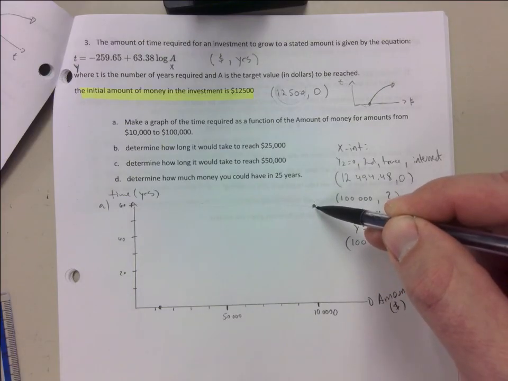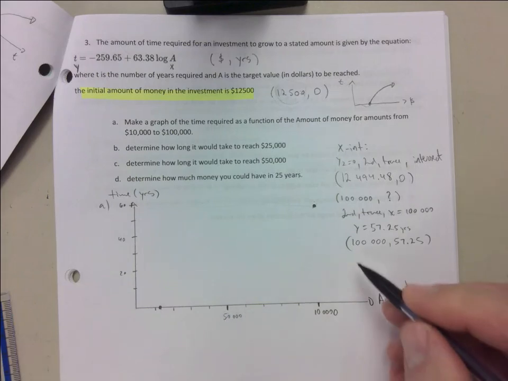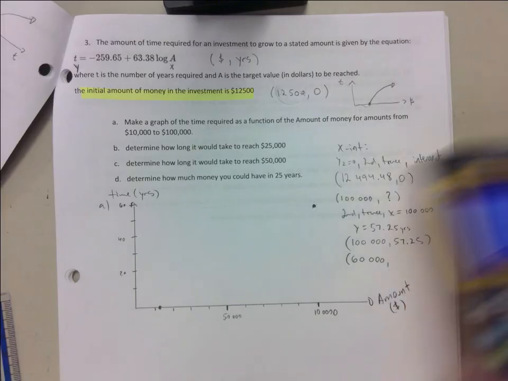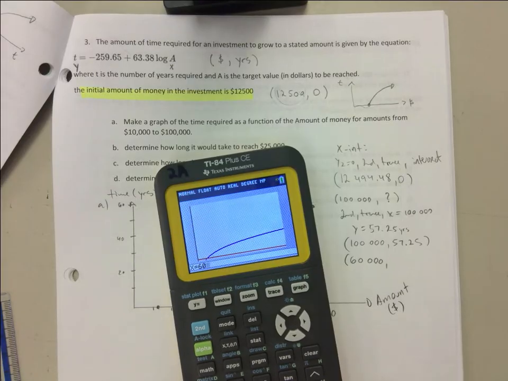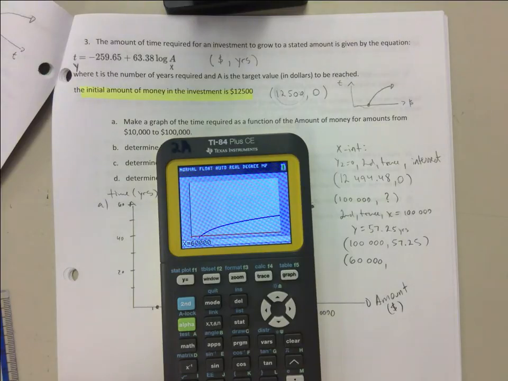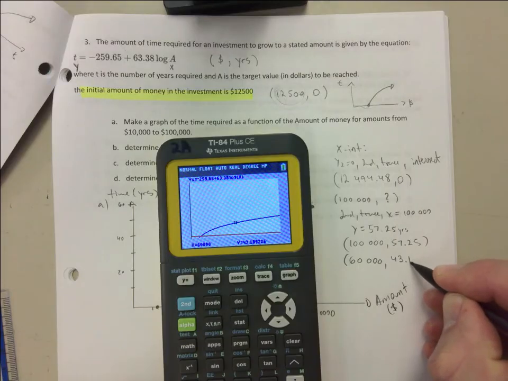Let's find one more, somewhere in between. So you either pick 50,000 or 60,000, one of them. I'm going to go with 60,000. So repeat the steps. Second, trace, value. X is equal to 60,000. And you are at 43.19.